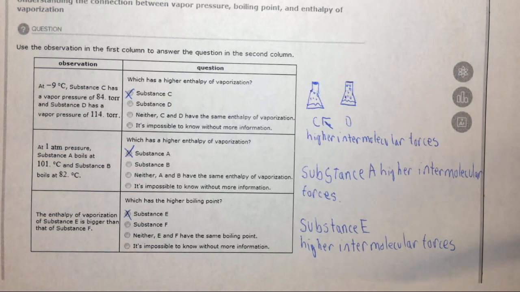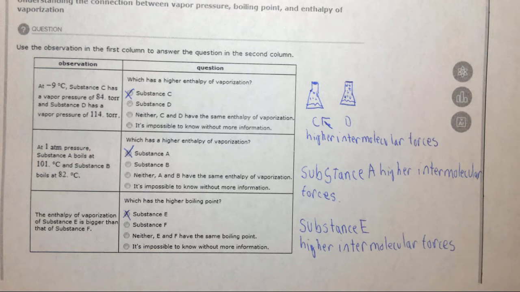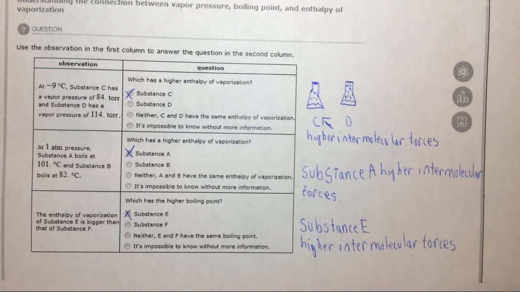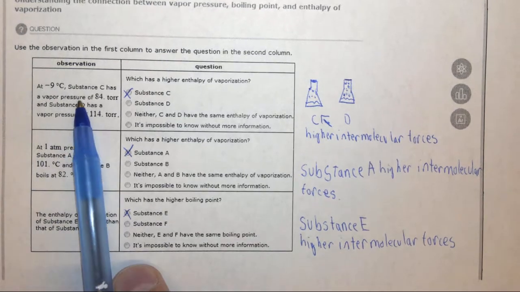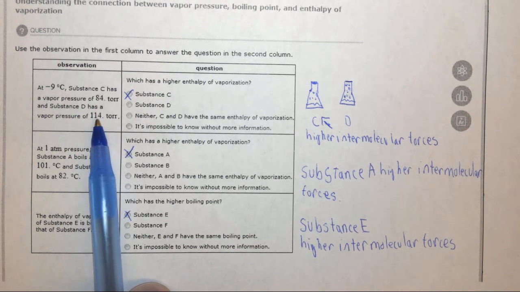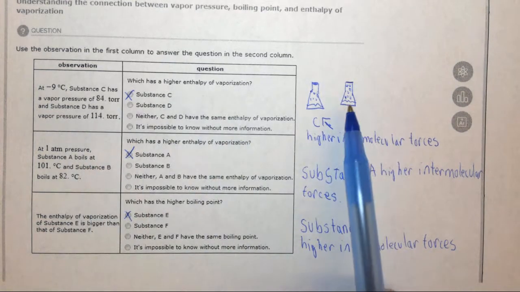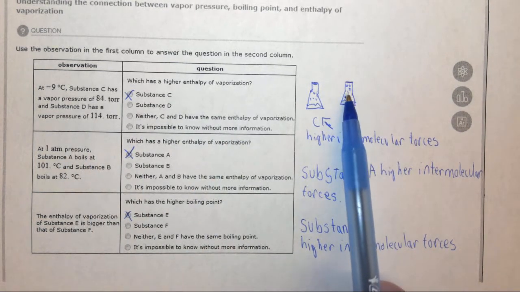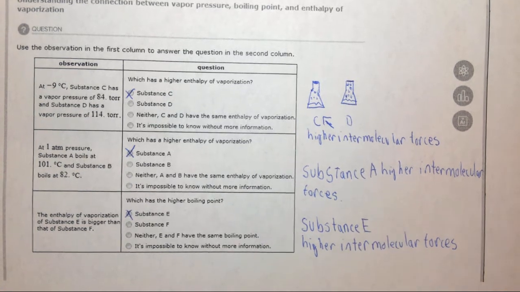Again, the vast majority of properties, surface tension, viscosity, enthalpy of vaporization, boiling and melting points, are directly proportional with intermolecular forces. So the higher the intermolecular forces, the higher those properties. Vapor pressure is the opposite. The higher the vapor pressure, the weaker the intermolecular forces, because more molecules can escape into the gas phase, which means the intermolecular forces, in this case for D, are weaker.